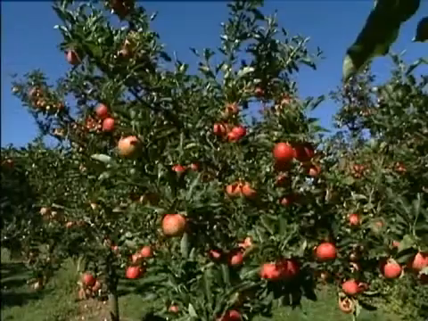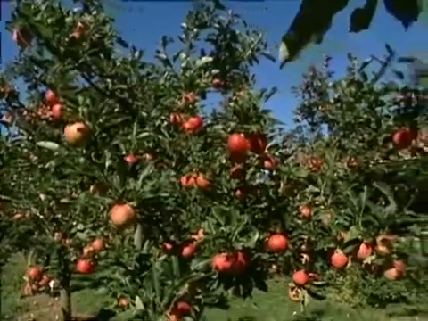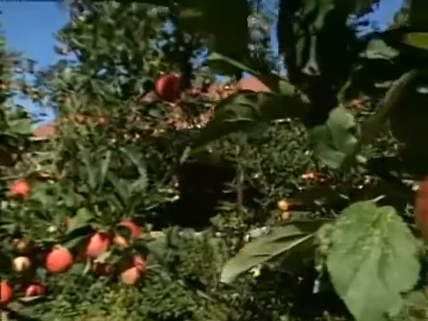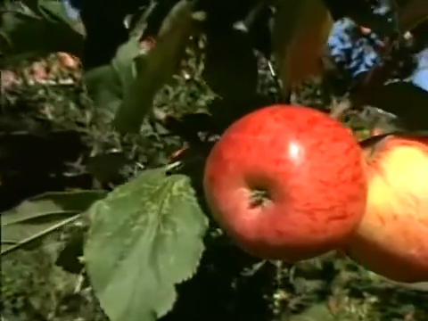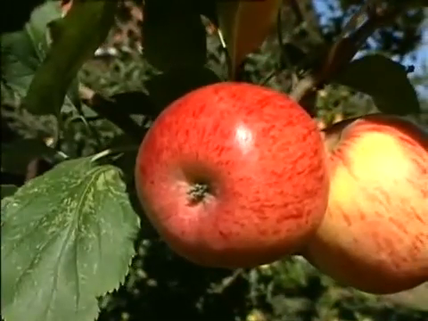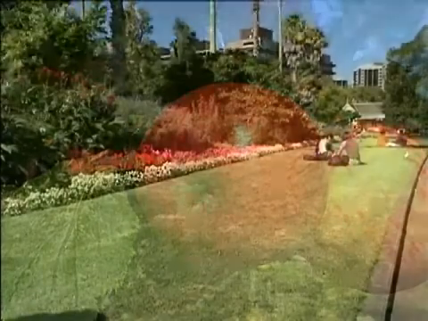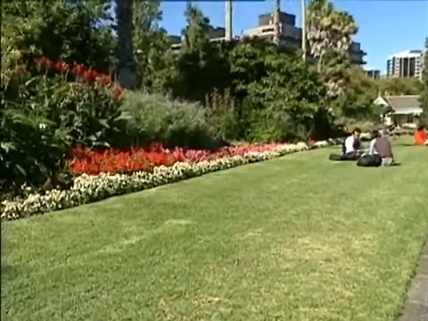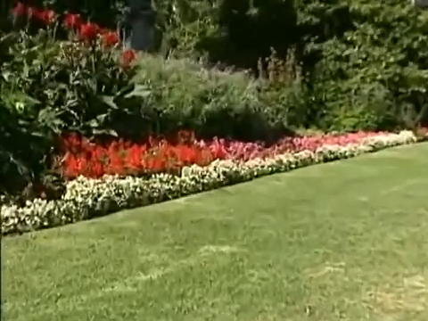And from this vast variety, we have, by careful breeding, developed all those plants which provide us with food. With the great variety of flowering plants, the world in which we live is indeed a very colorful place.